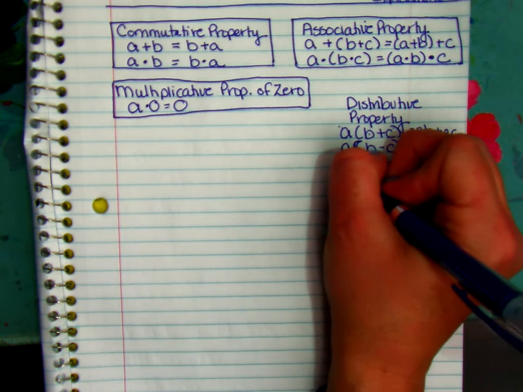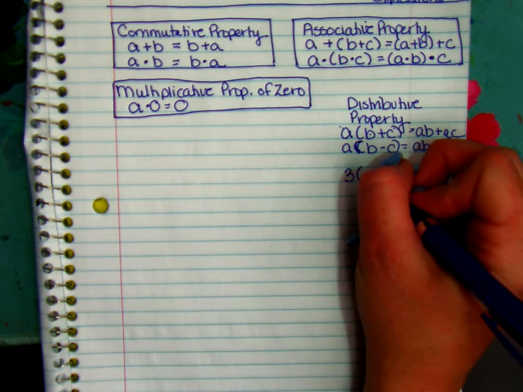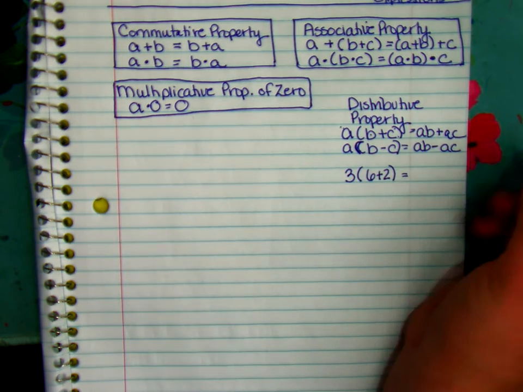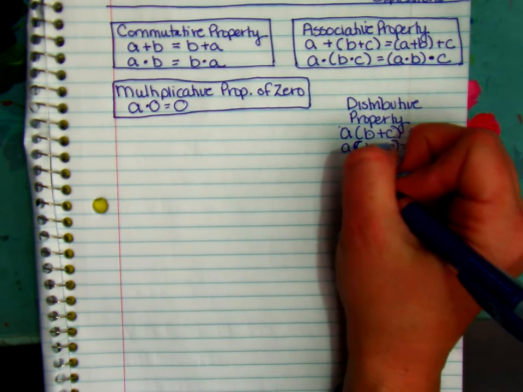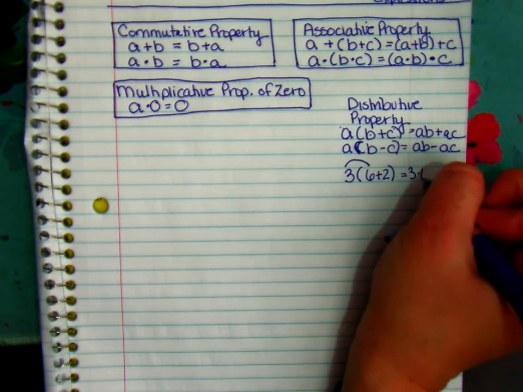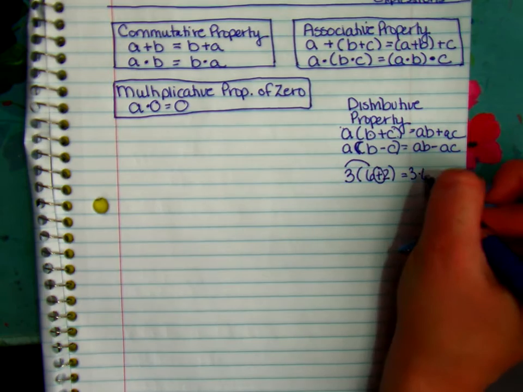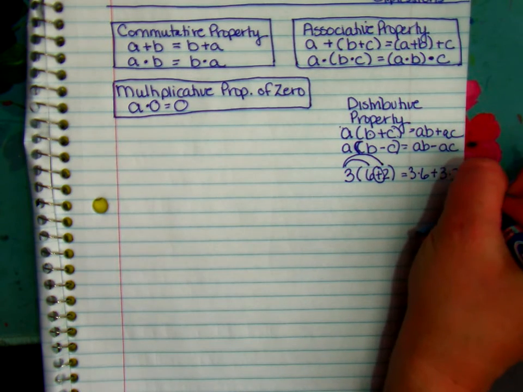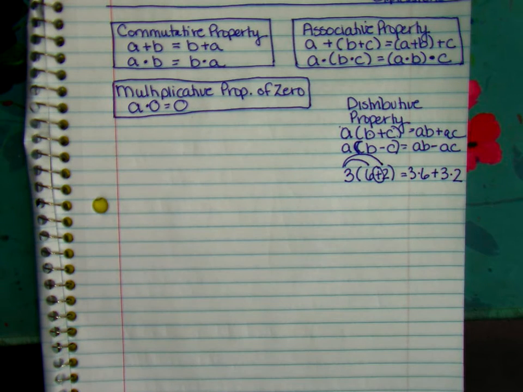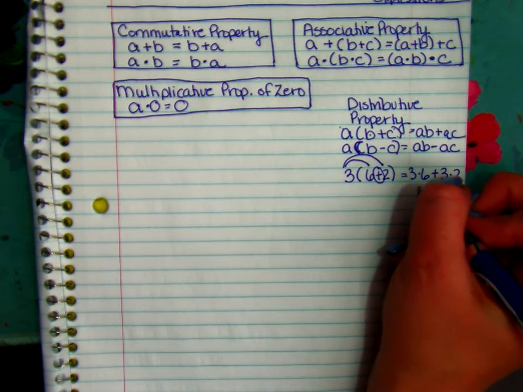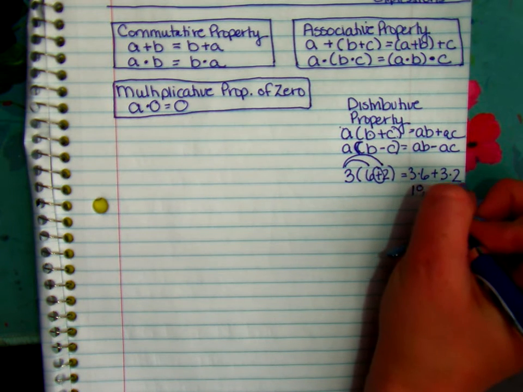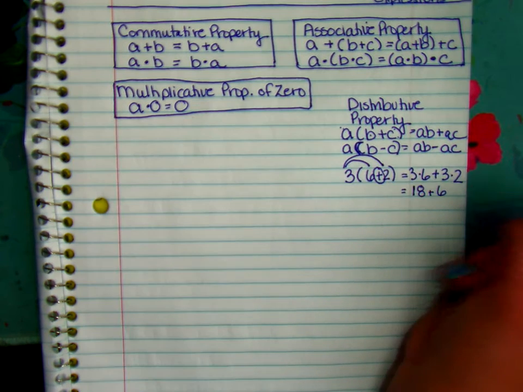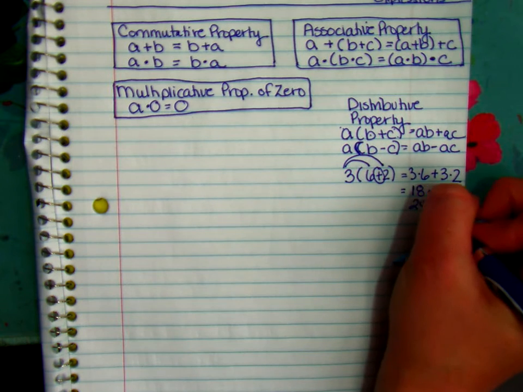If I had 3 and then I had, let's say, 6 plus 2 equals, this would be the same as going 3 times 6 plus 3 times 2. It has the same value, okay? And then you could solve it out and say, okay, well, 3 times 6 is 18, plus 3 times 2 is 6. Then you would add that out and you would get 24.